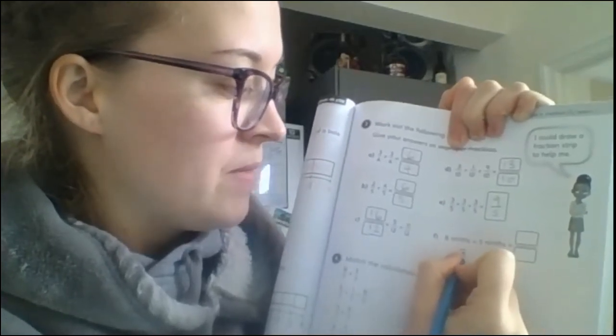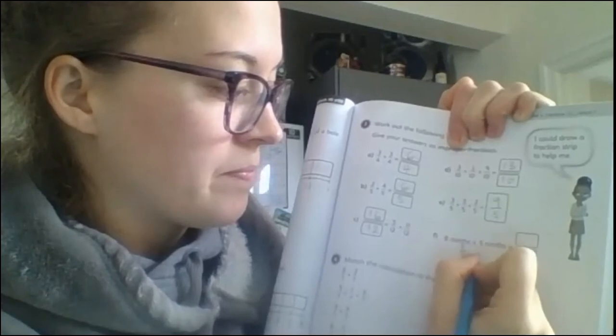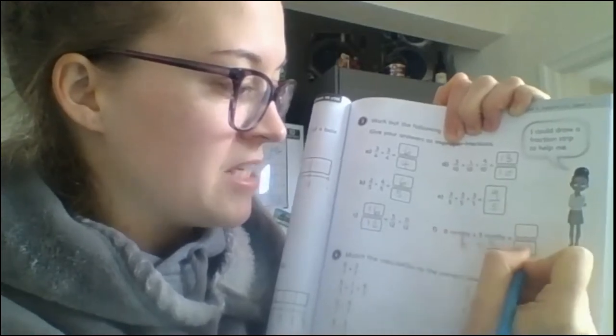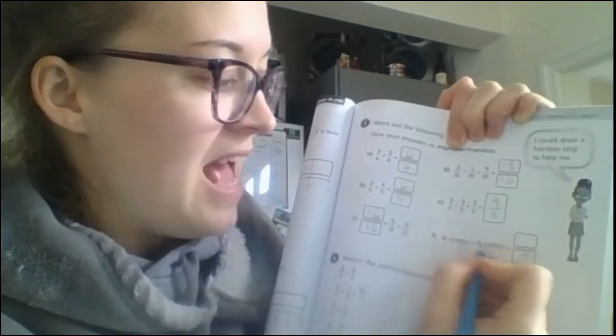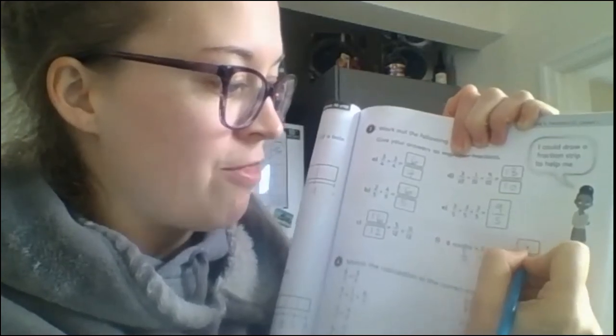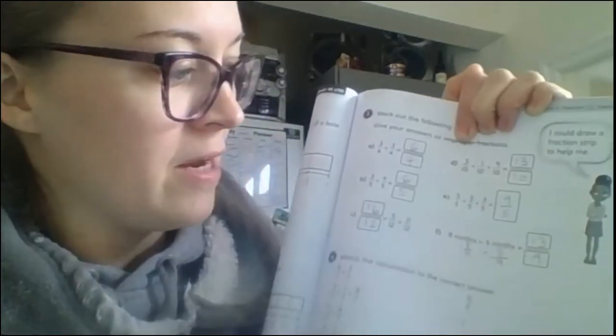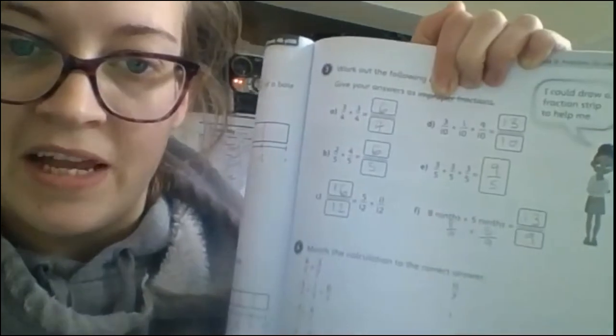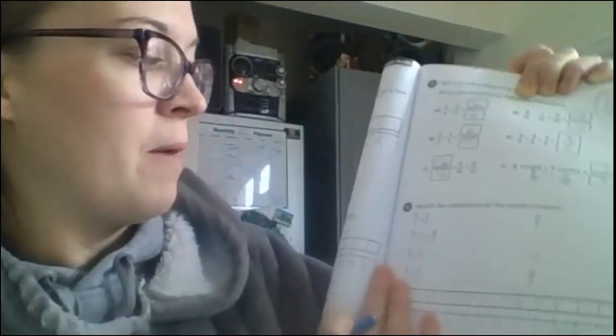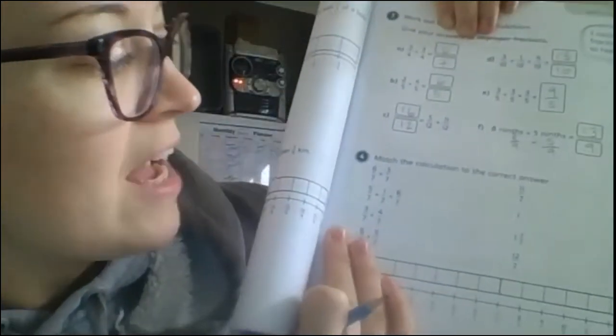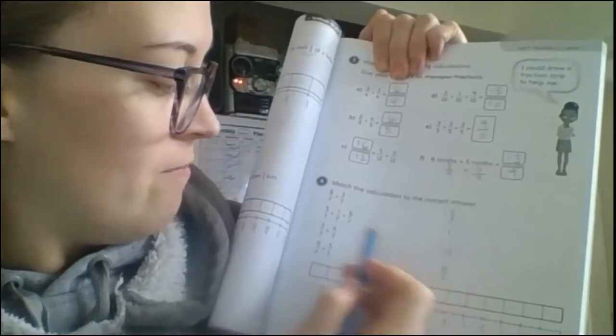If it's easier, I can draw it. So my denominator is still going to be 9ths. 8 add 5 is 13. There we go. There you go, look. But you could have done all these by just drawing your fraction strips, no problem. So match the calculation to the correct answer. So let's have a look here. Oh, some have been converted.